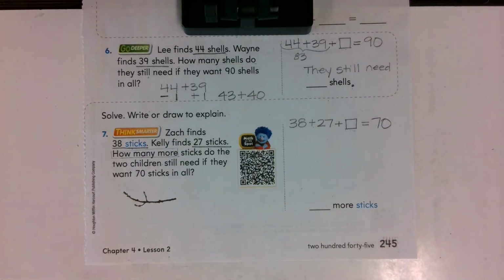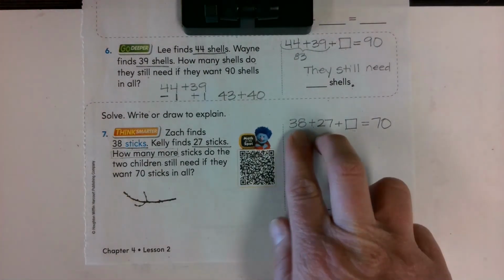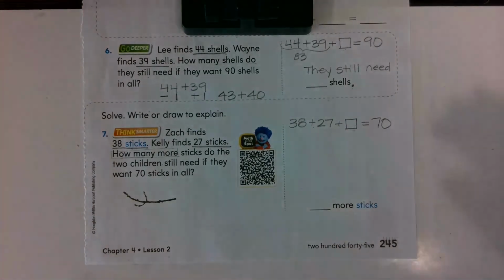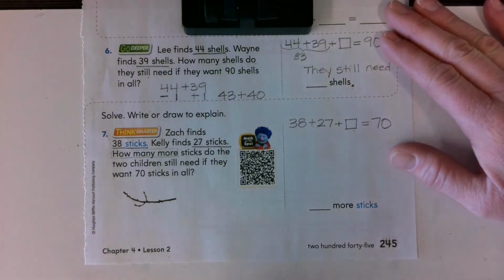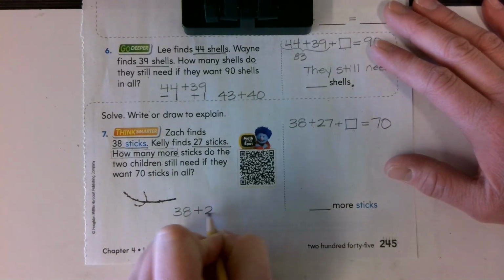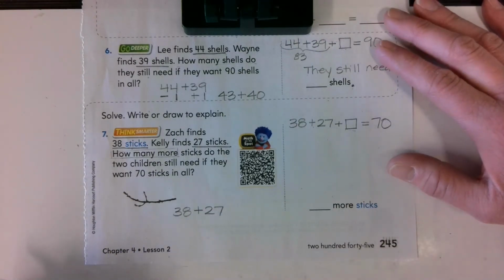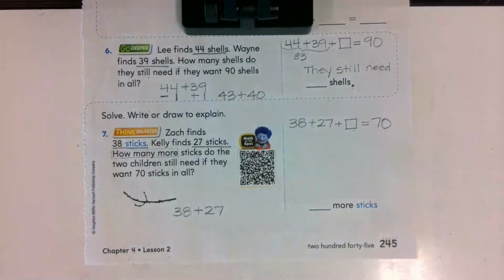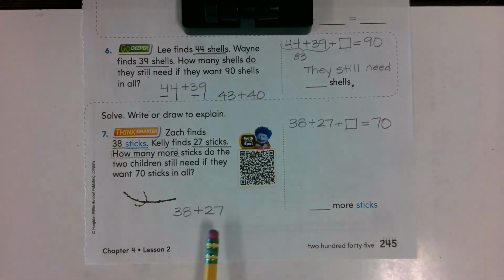So we're going to add up, first off, 38 and 27. We're going to use compensation to do that. Okay. Which of our addends here is closest to the next tens number up?